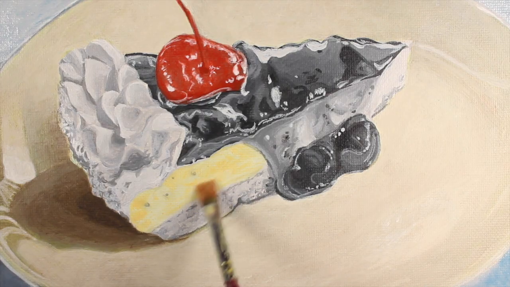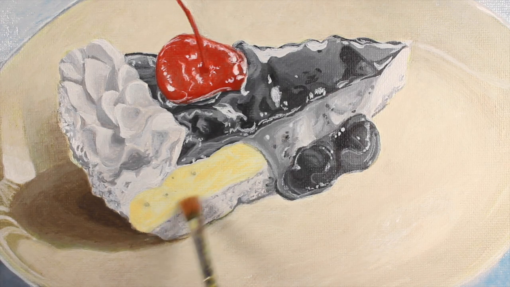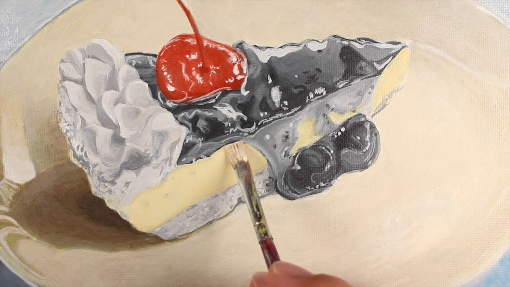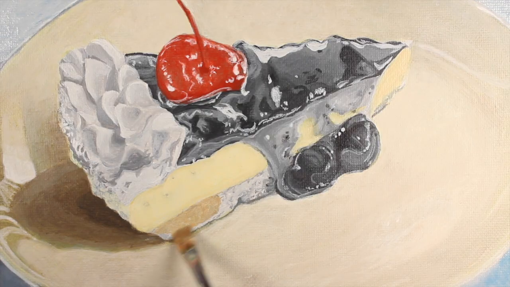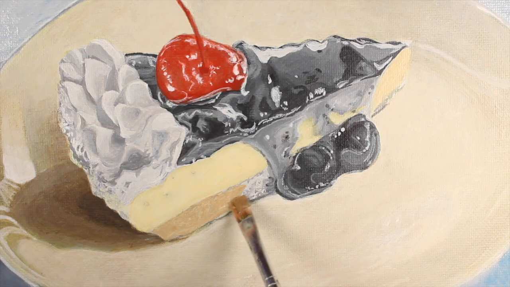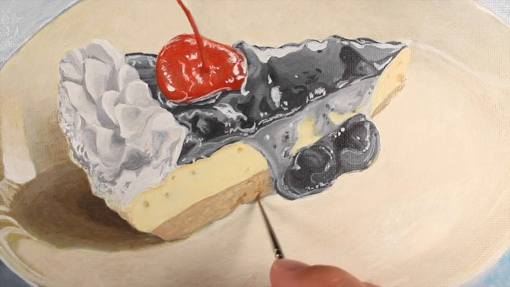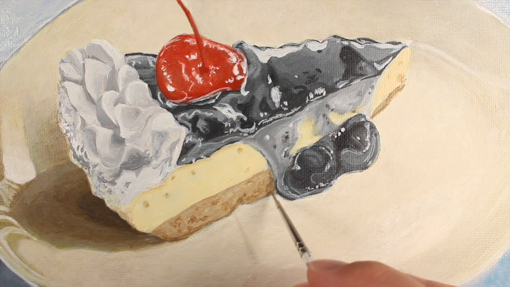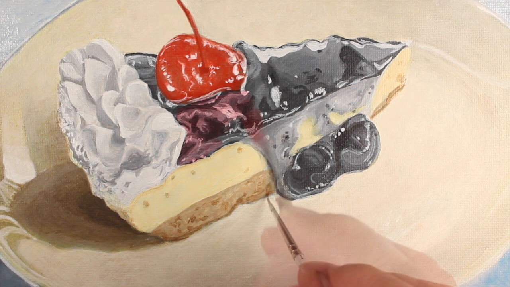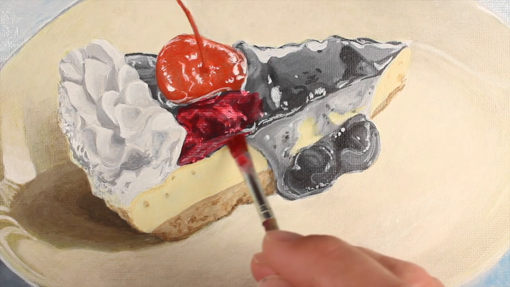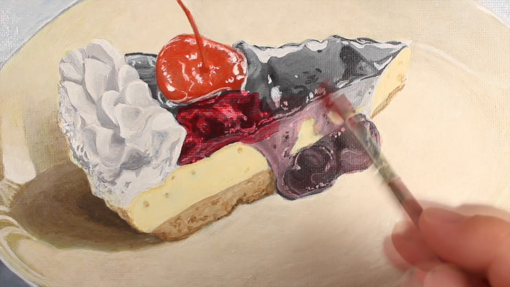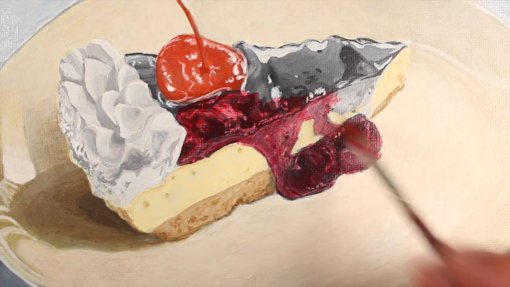A mixture of Indian yellow, titanium white, and a touch of raw umber is glazed in multiple layers over the cheesecake. A slightly browner version is used for the crust. Darker values can then be re-established and enhanced over the top. For the topping, a glaze mixed with alizarin crimson and a touch of cadmium red light is applied. Again, multiple glazes are applied, each making the color a bit stronger.